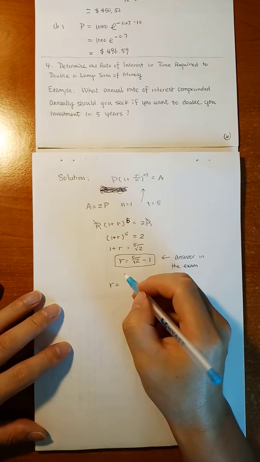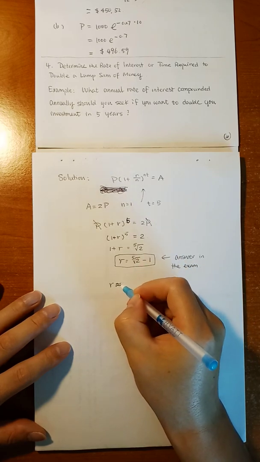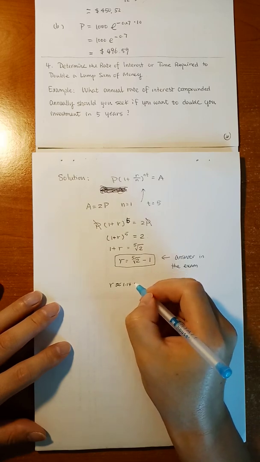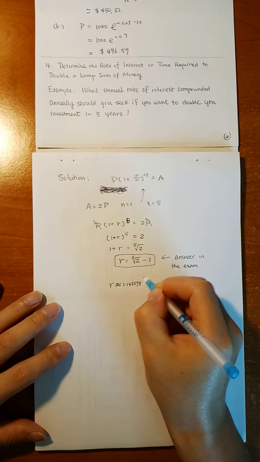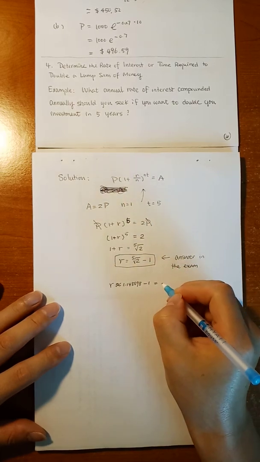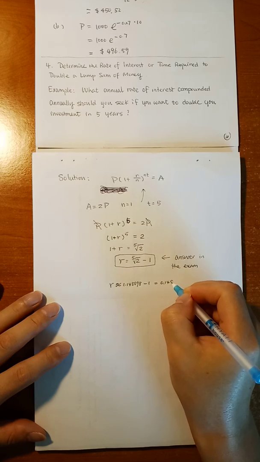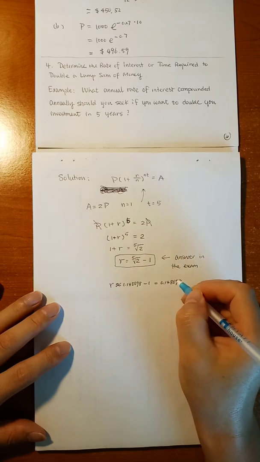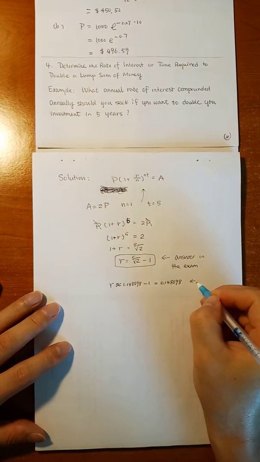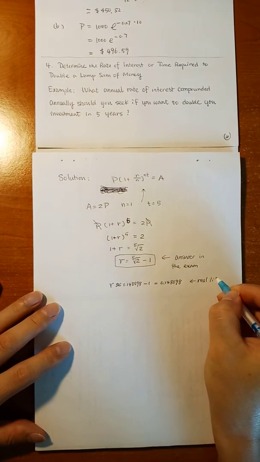In real life, this number is more or less approximated as 1.14698, and then minus 1. It's 0.14698. So what you can say, it's approximately, this is the real life number.